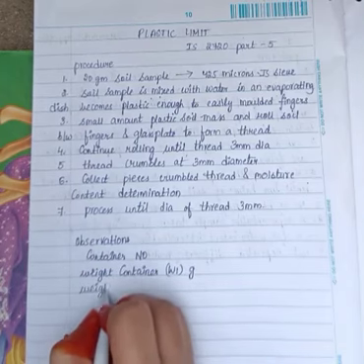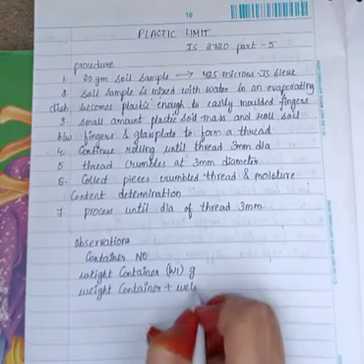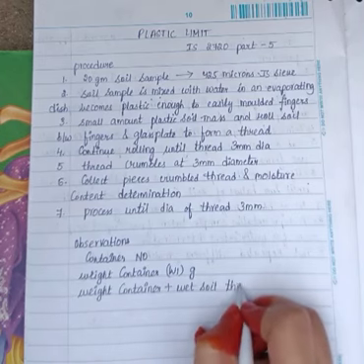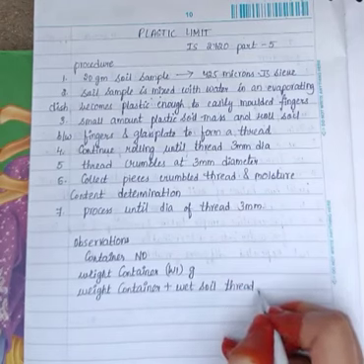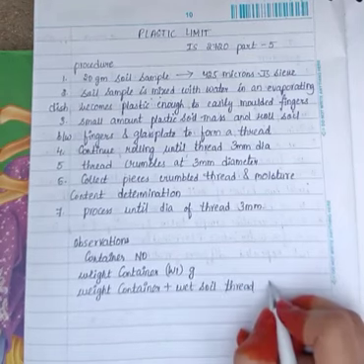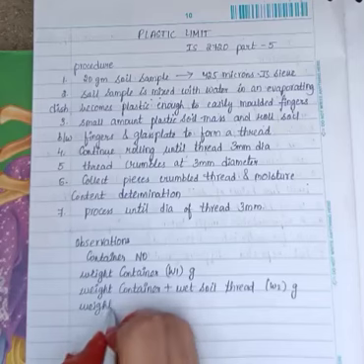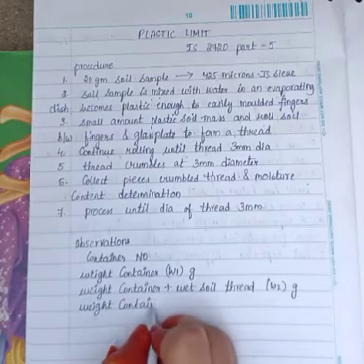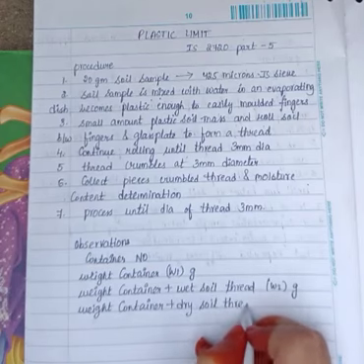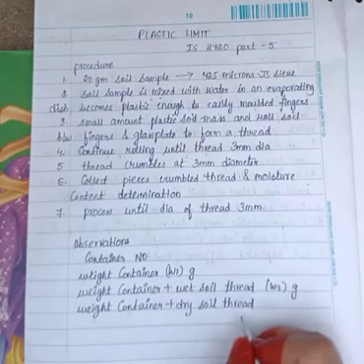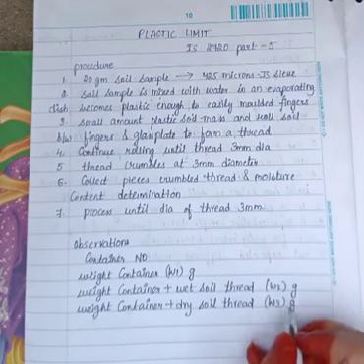Our third column is the weight of the container plus wet soil thread. After mixing water, the soil becomes wet, and it is rolled into a thread. We take the weight of the container plus soil thread as W2, in grams. Next is the weight of the container plus dry soil thread. After keeping it in the oven, the thread gets oven dried, and we take the weight of the container plus dry soil thread as W3, in grams.